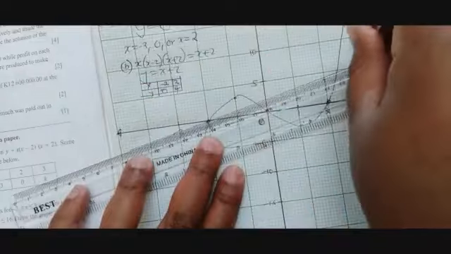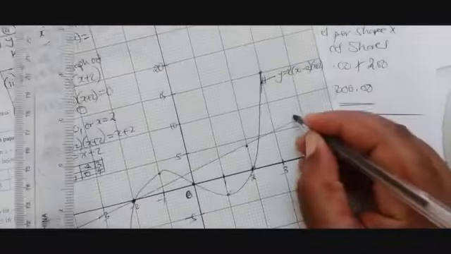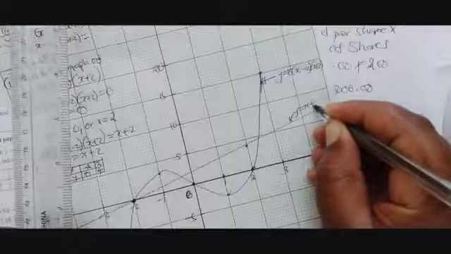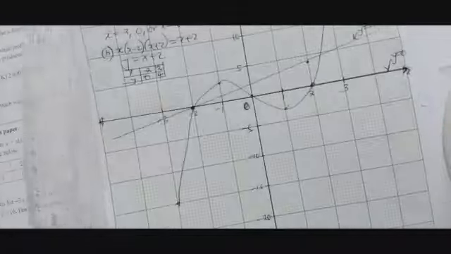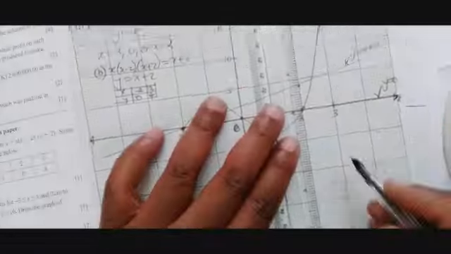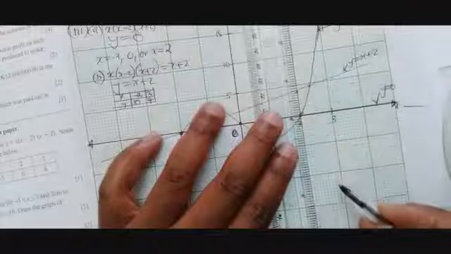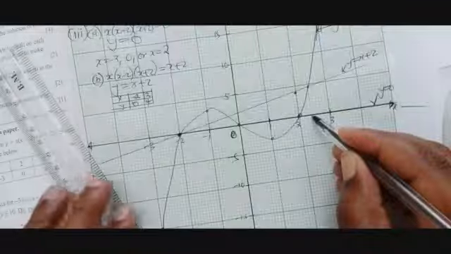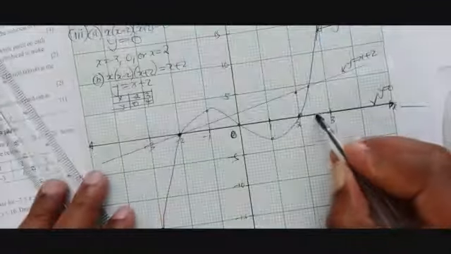In an exam, you can use a pencil so that you don't make mistakes. You name this as y is equal to x plus 2. So where do we get our answers? Here where we are meeting the graph at that point. Here you check. What is the value of x? This is 1, 2, 3, 4.